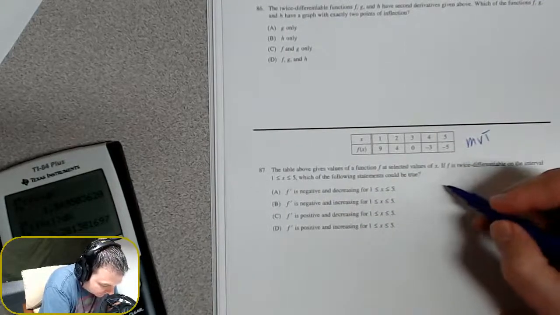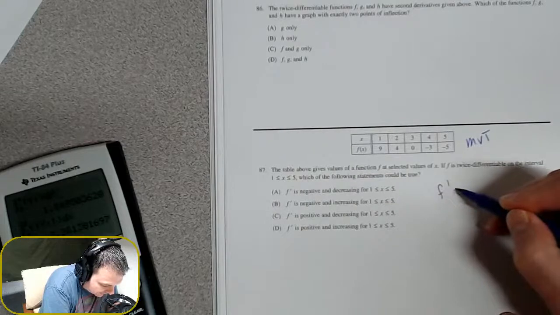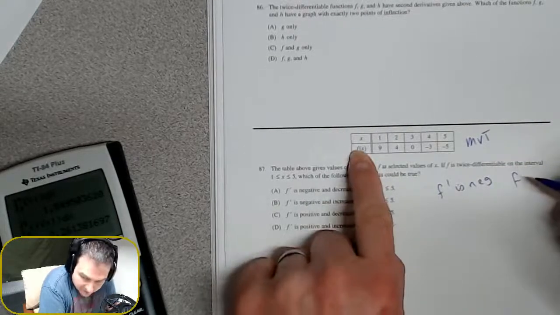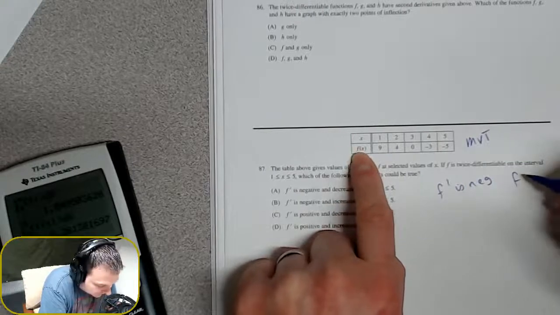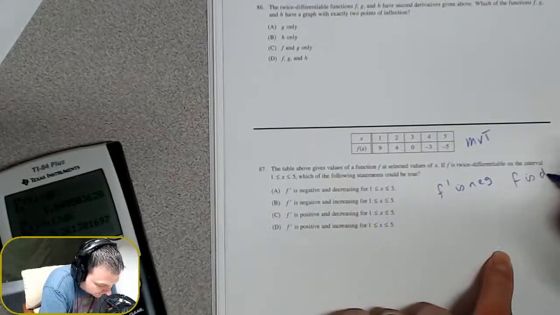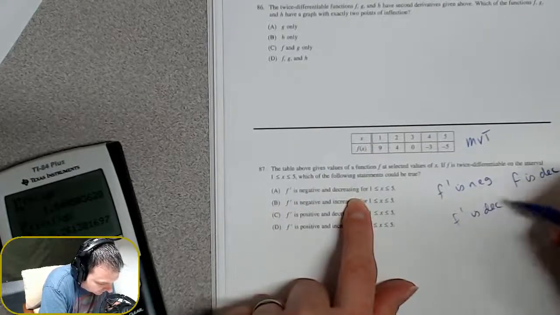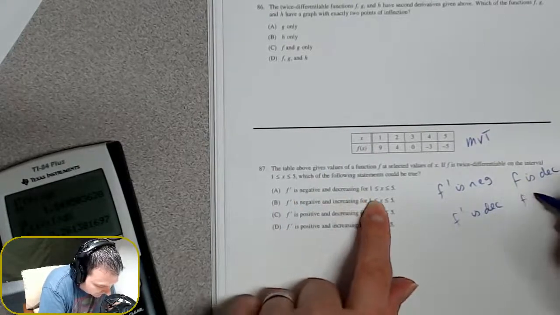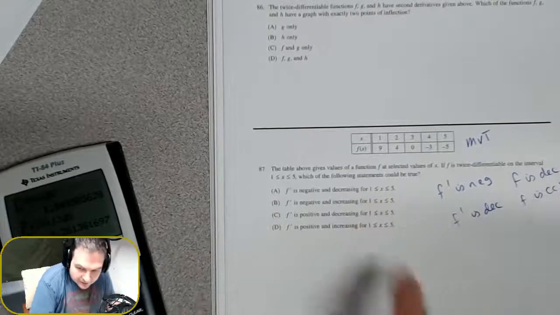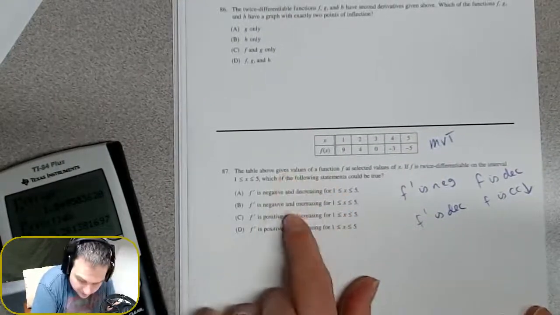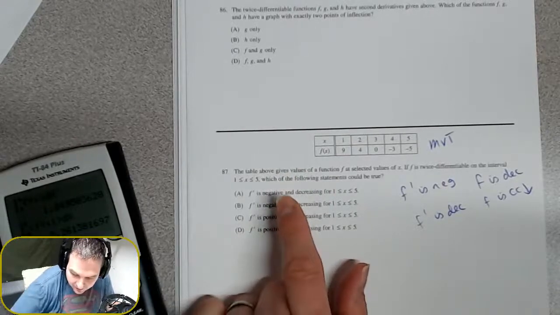So remember, translation, f prime is negative, meaning f is decreasing. F prime is decreasing, meaning f is concave down. You see what I mean? That's the translation. You always want to use your synonyms to translate from one to the other.